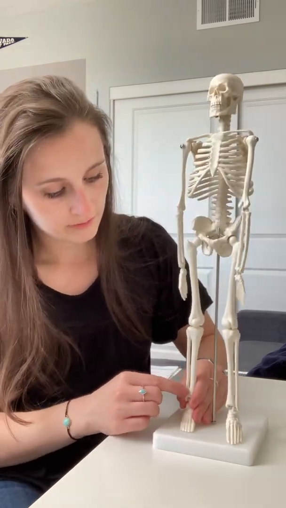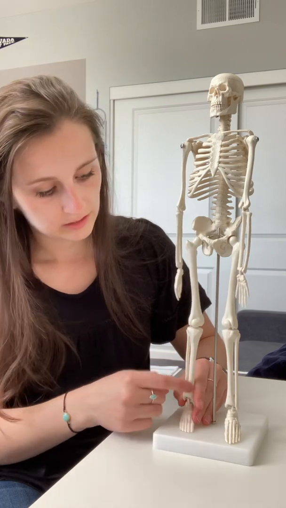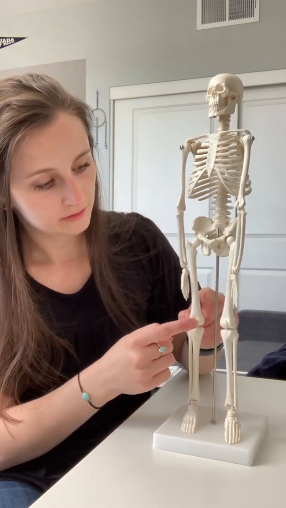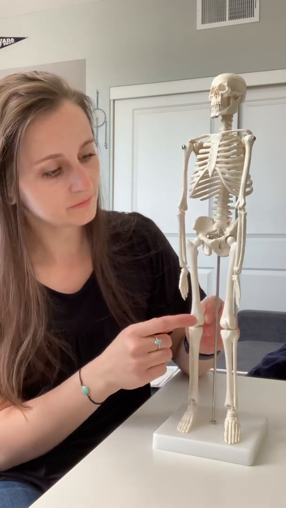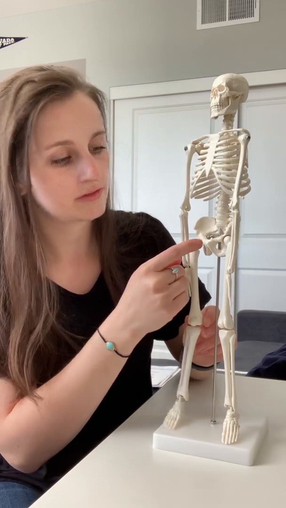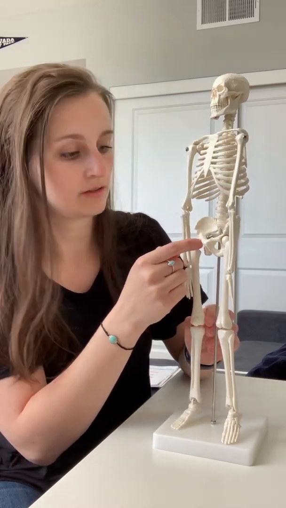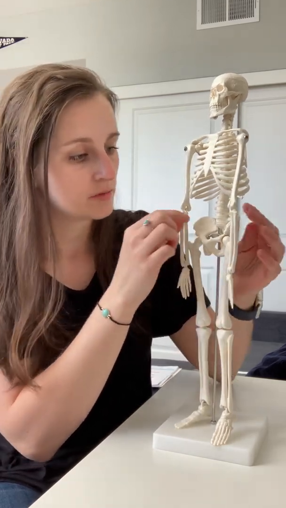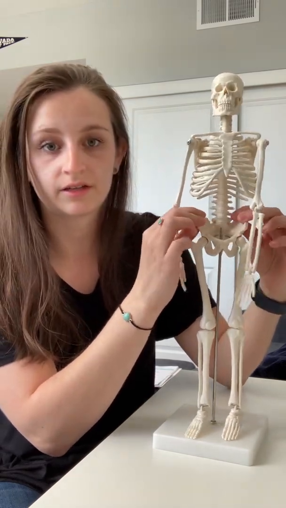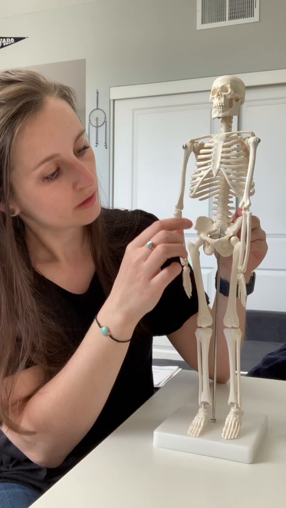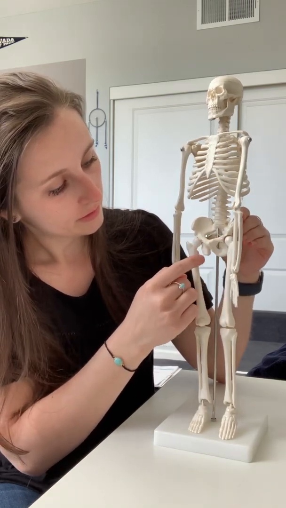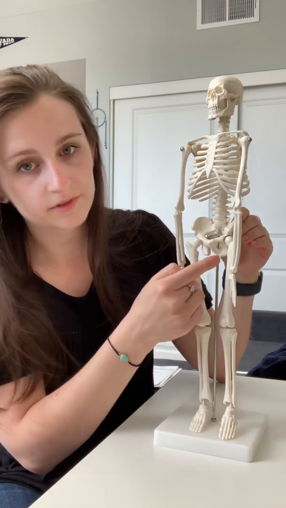Then we have the fibula, and then the tibia, the patella, and then the femur. And the femoral head goes into the acetabulum of the pelvis. Then the pelvis bones, the biggest bone here is the ilium. And then you have the pubis here, and then the ischium is down below here.